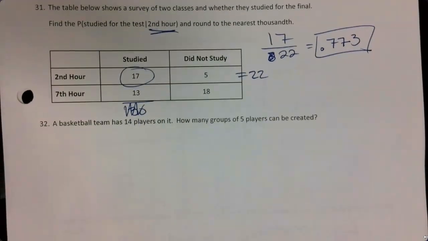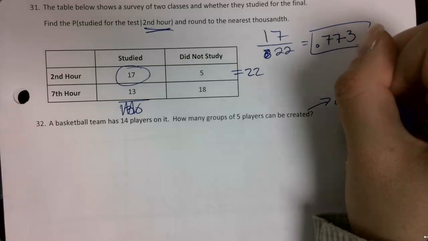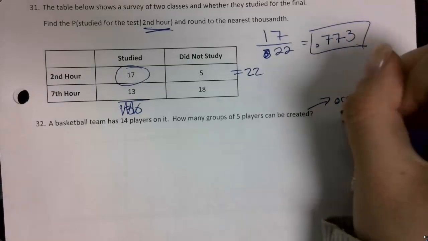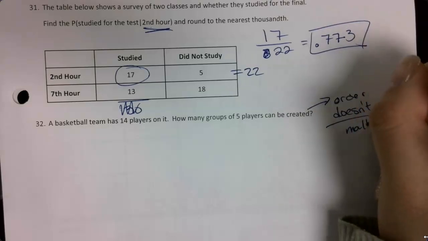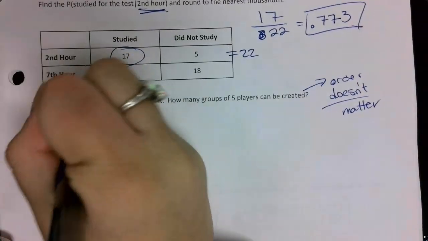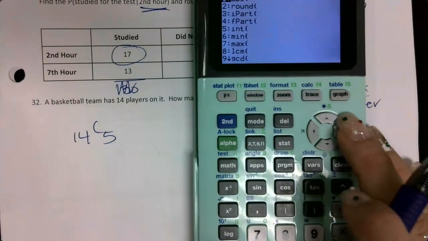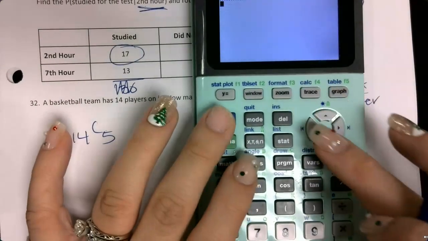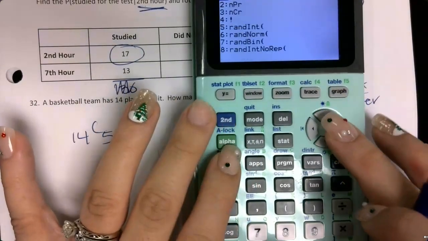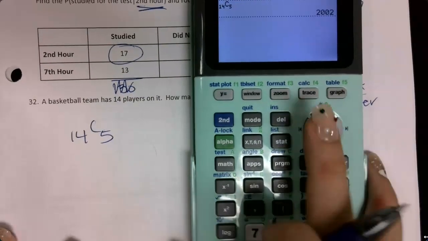Next one says a basketball team has 14 players on it. How many groups of 5 can be created? I don't care about positions, so order doesn't matter. This one is going to be C, so 14C5. I go math, over to probability, and oops, I put the wrong one. nCr, so I do 14C5, which gives me 2002.